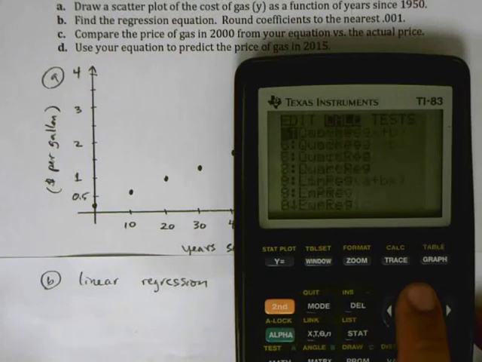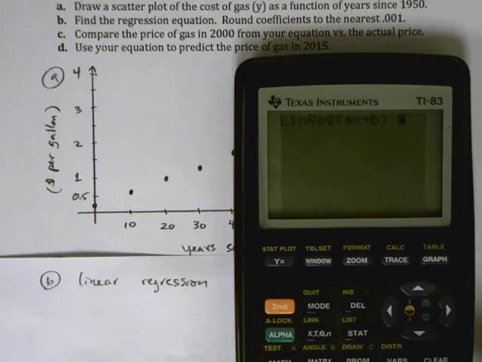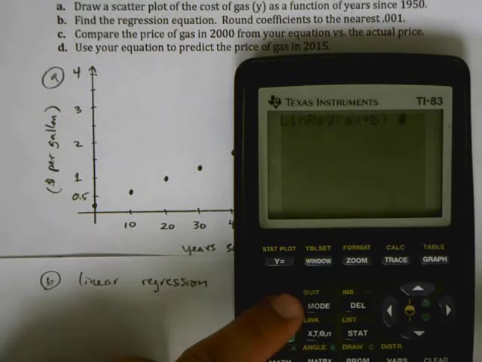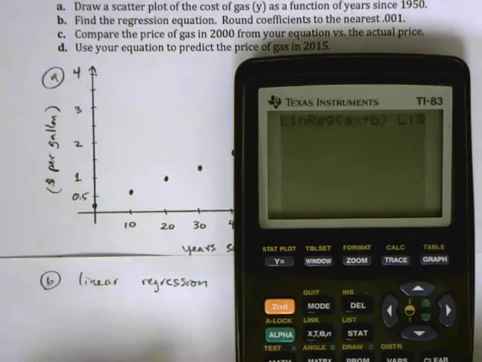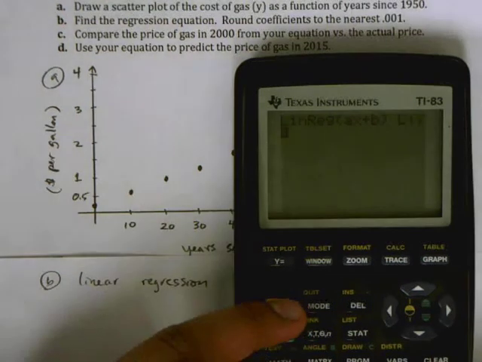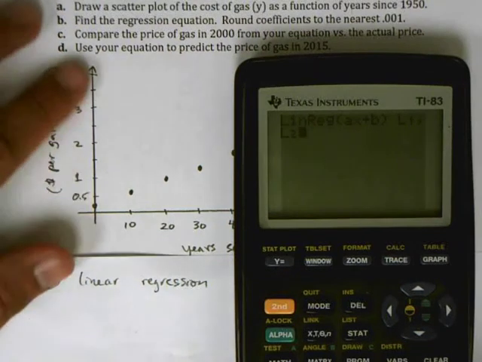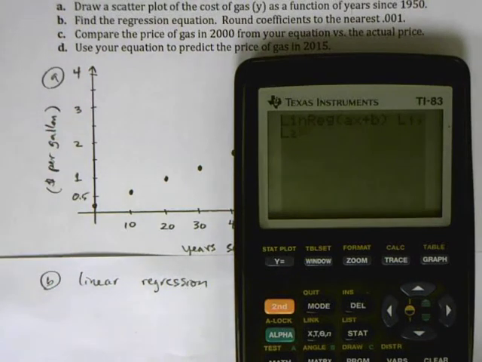Okay. Now in this case, I'm working with linear regression, or ax plus b, a being the slope and b is the y-intercept. Okay. And the two arguments that I need to enter in here are first the list. And I'm using list 1 here because that's all the x values. List 2, these are all the y values, or all the values on the vertical axis. Hit enter, and that's what I get.